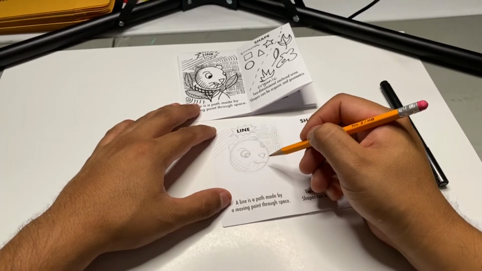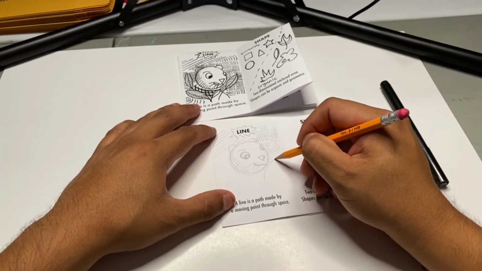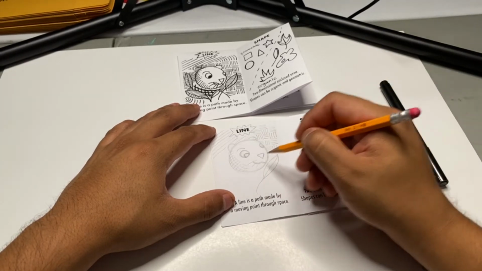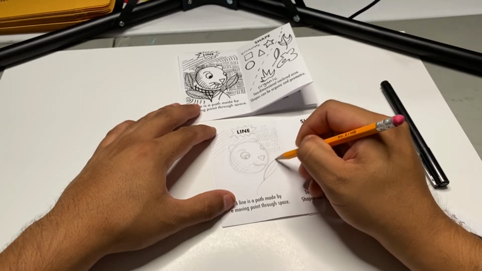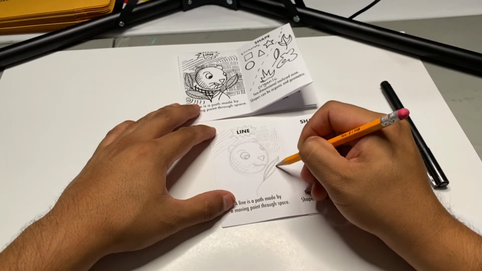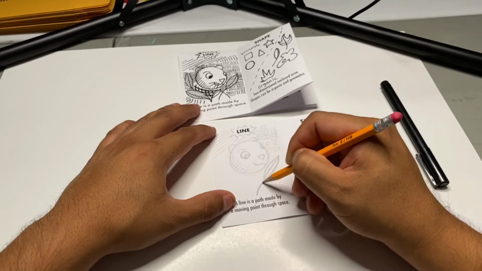You can actually include very thick lines as well, and I'll include one right now with this leaf because my panther's in the jungle. So I'm going to include a leaf right here, and I'm going to make this line a little bit thicker. That's already a different type of line.